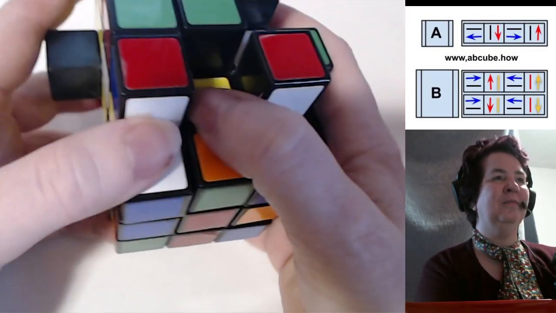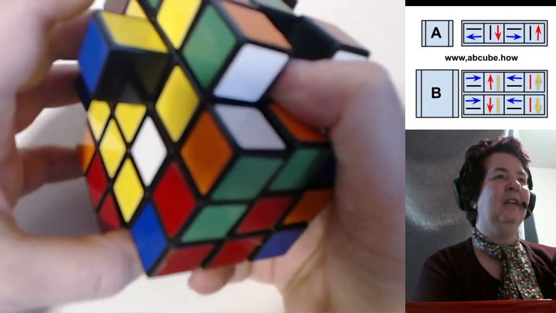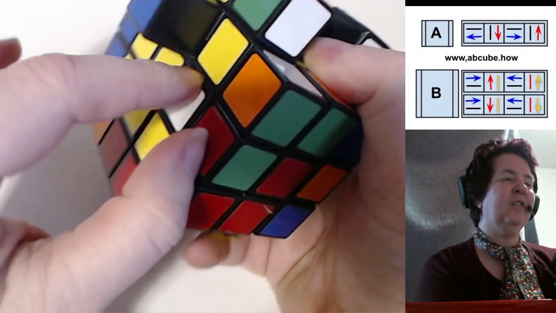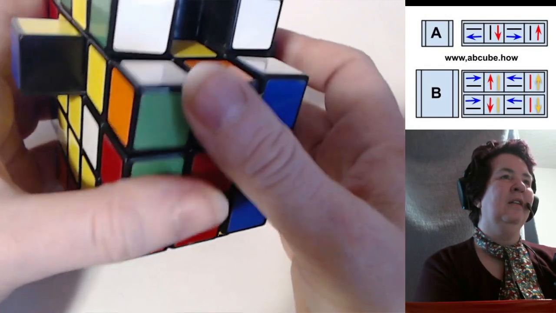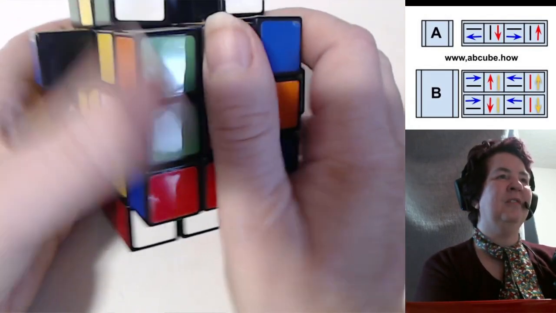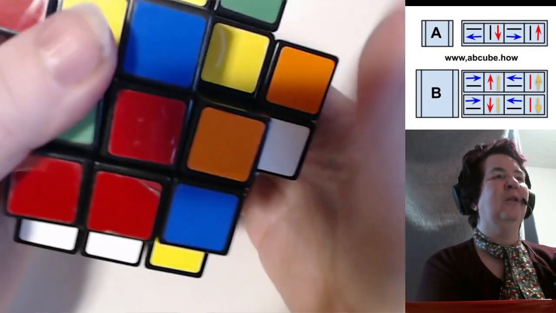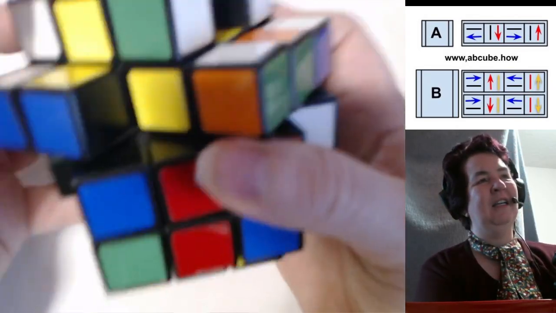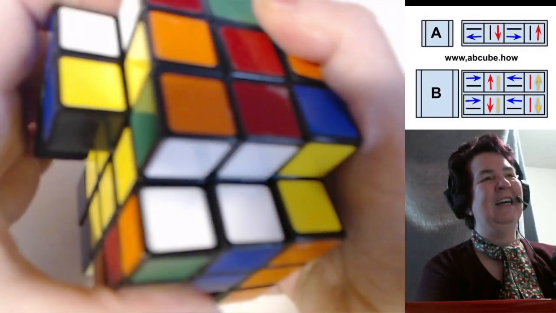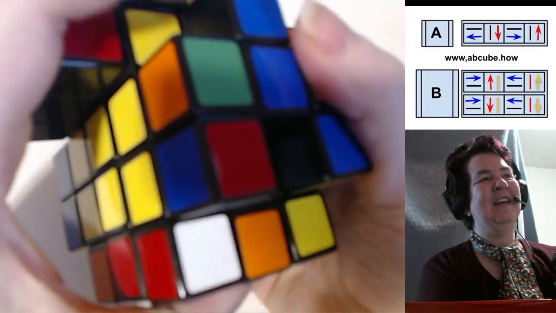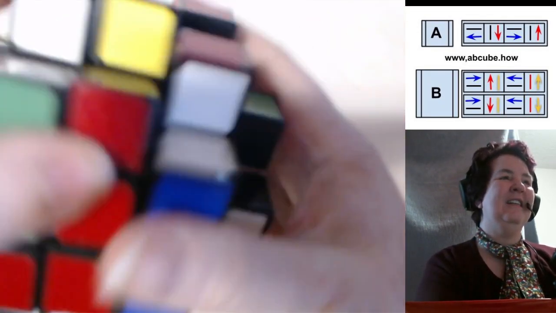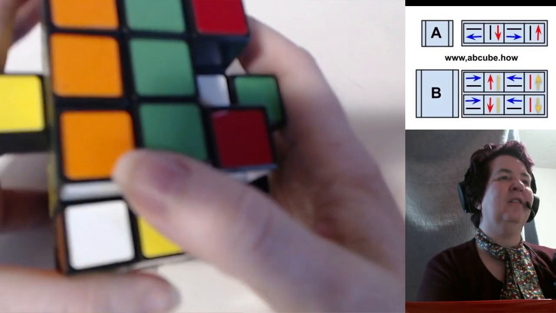Here's another yellow. Okay, line it up. So this has to go in this direction. First column, second column, row. Away, up, in, up, away, down, in, down. Still formula B. Okay, so looking for another one.